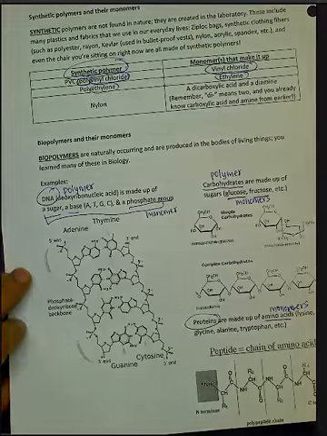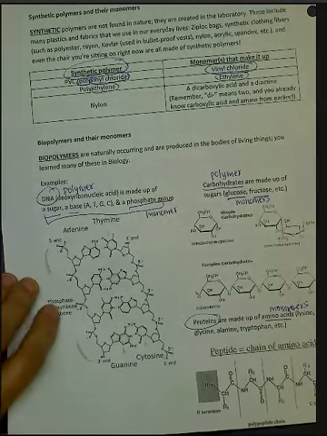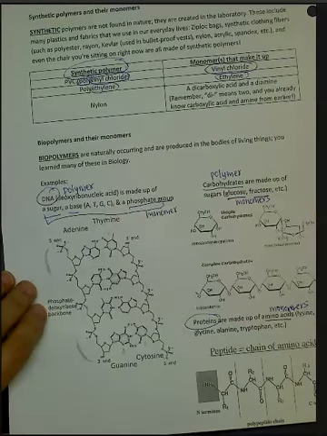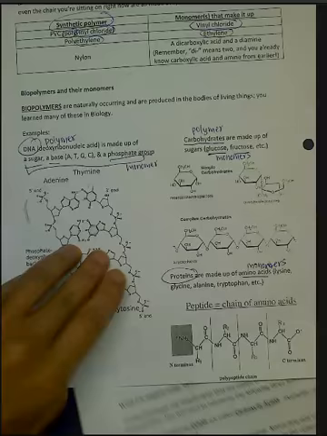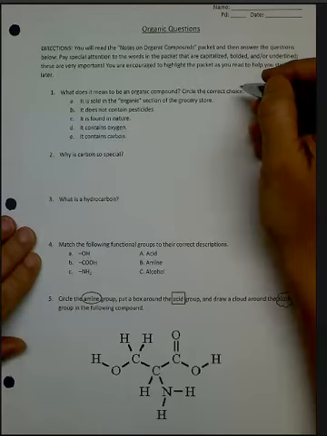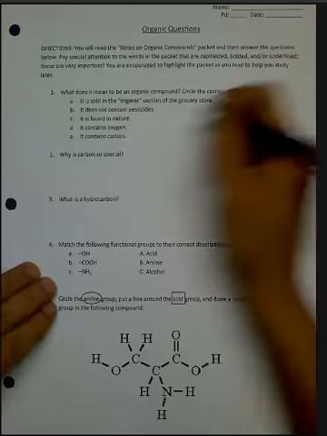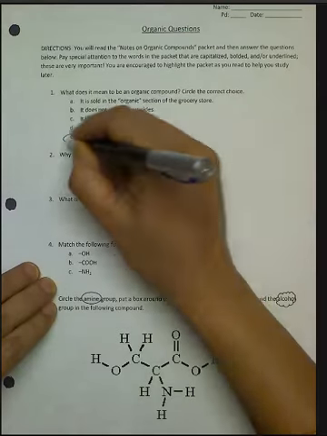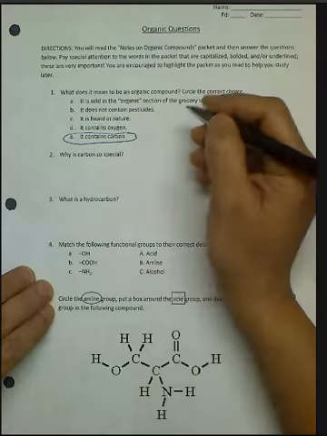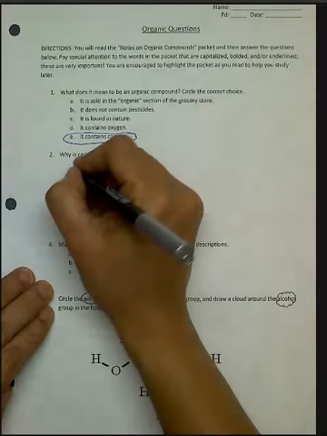Now, having completed these things, let us review some of the questions that you were asked to answer as a part of your notes sheet. So what are the answers you need to know? What does it mean for a compound to be an organic compound? Any carbon containing compound is organic. Why is carbon so special?